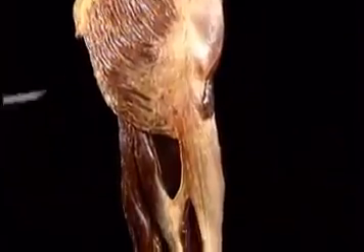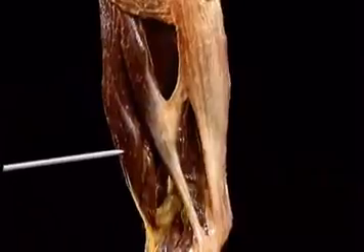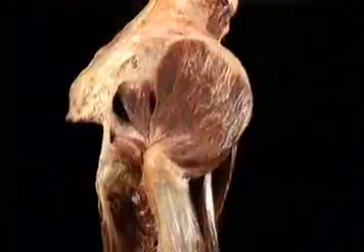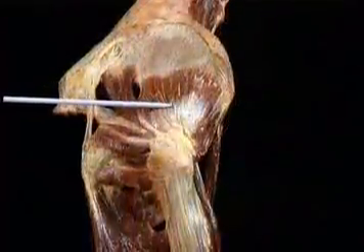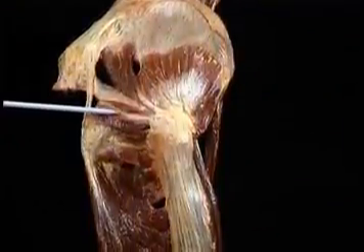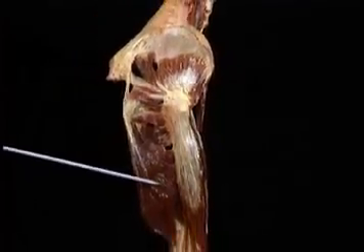We're almost ready to move on to look at the vessels and nerves of the hip region, but before we do that, let's review what we've just seen of the muscles. Here's gluteus maximus, biceps femoris, semitendinosus, and semimembranosus. Here's gluteus medius and gluteus minimus. Here's piriformis, obturator internus, and quadratus femoris. And here's adductor magnus, seen from behind.